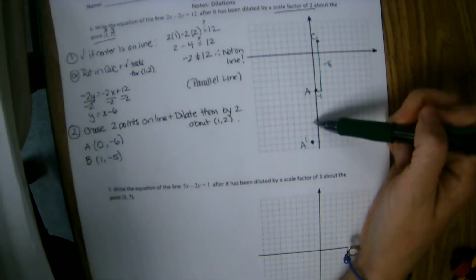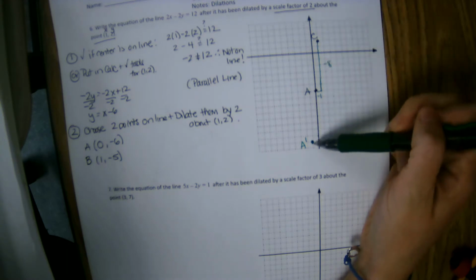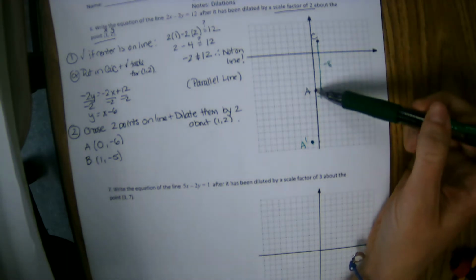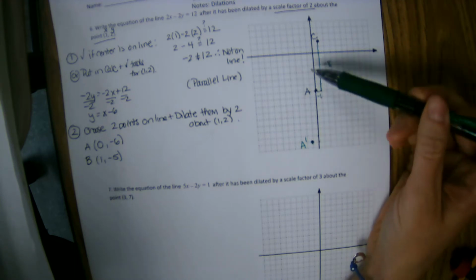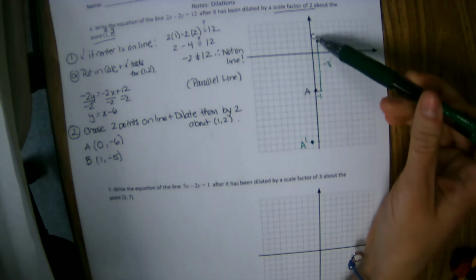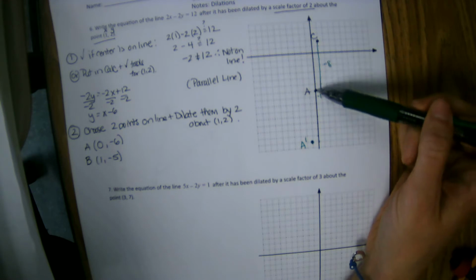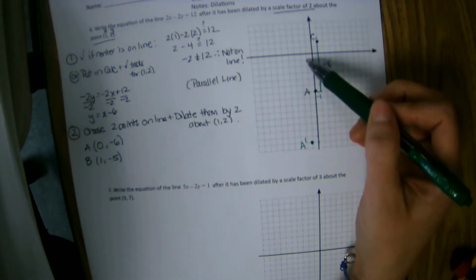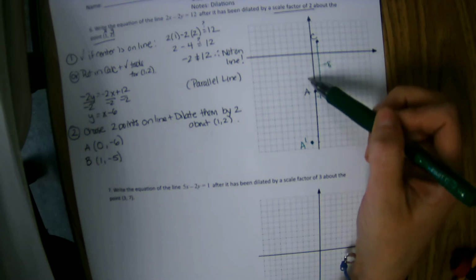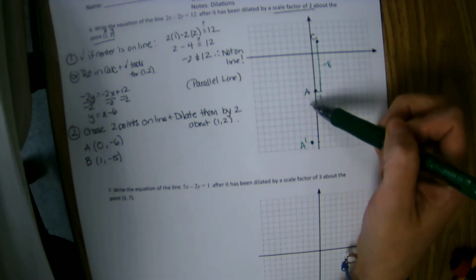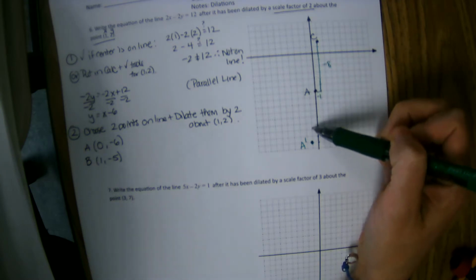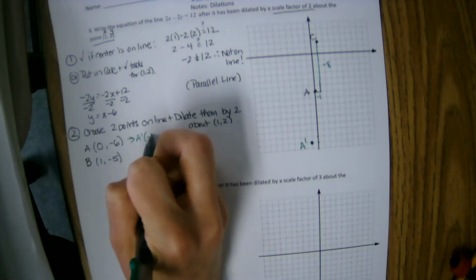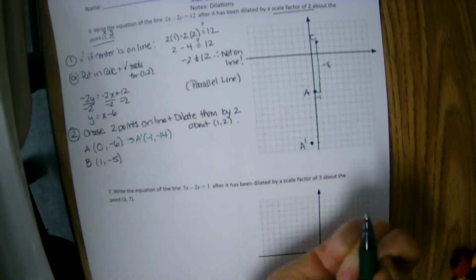All 3 of these points should be on the same line. I should be able to take a ruler and draw a line through all 3 of them. And A prime should be double the distance from C as A was. So now A prime has coordinates -1, down 1, 2, 3, 4, 5, 6, 7, 8, 9, 10, 11, 12, 13, 14. So that becomes -1, -14.